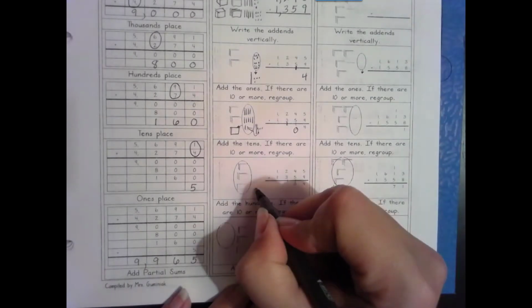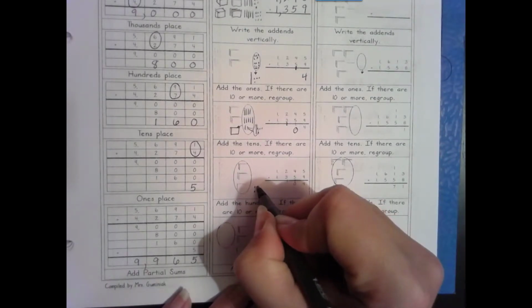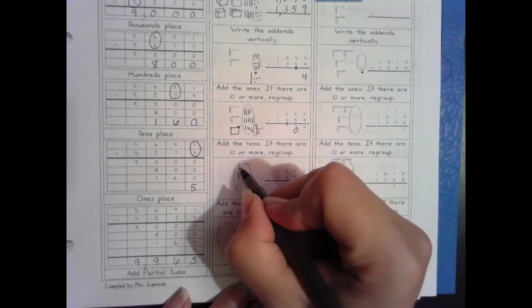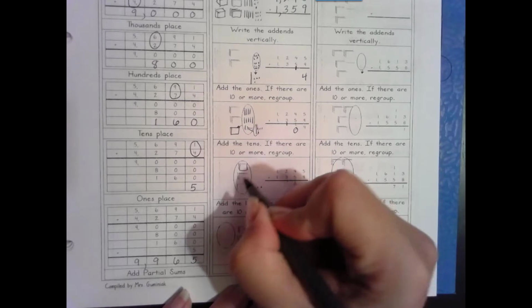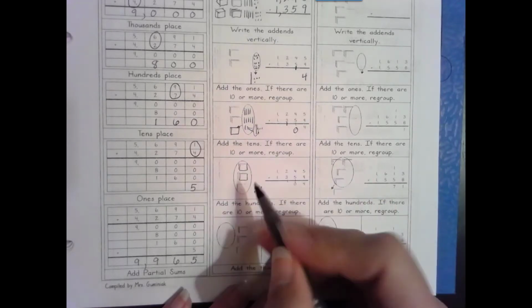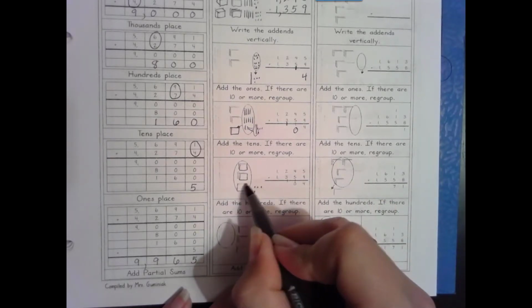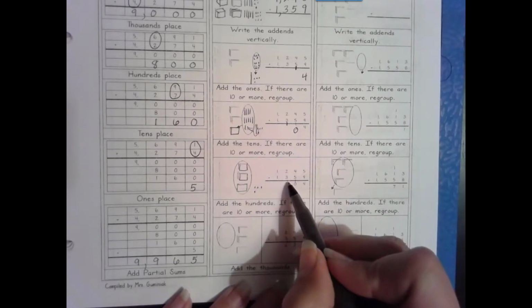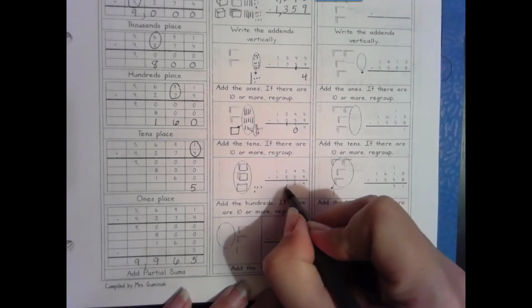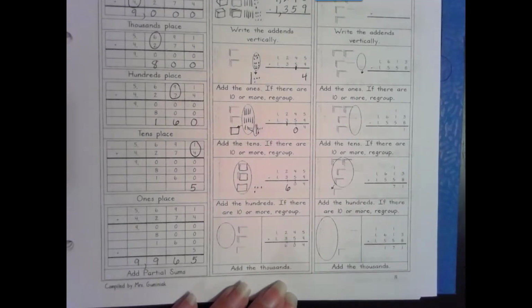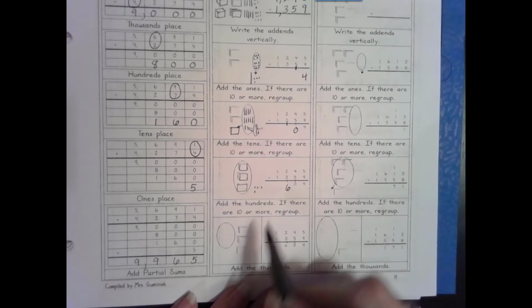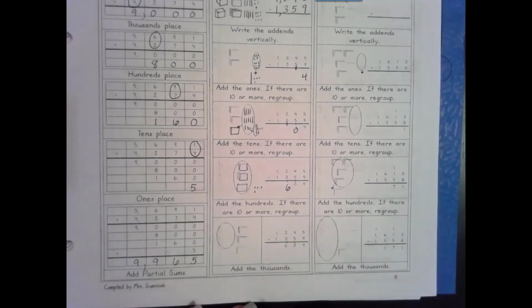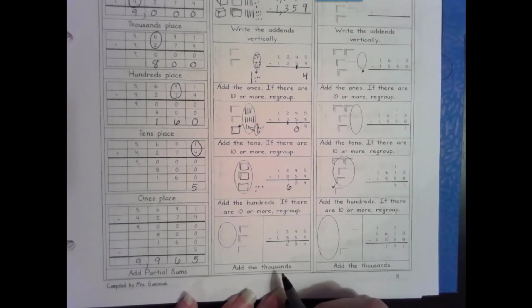Okay. Here we still have the 4 ones. We have all these hundreds, so we have 2 hundreds up here. We have 3 hundreds here, and the 100 here from regrouping. So 2 plus 3 is 5, plus 1 is 6. 2 plus 3 plus 1 is 6. No need to regroup here because we didn't have a 10. Okay. And then here, last we add the thousands.